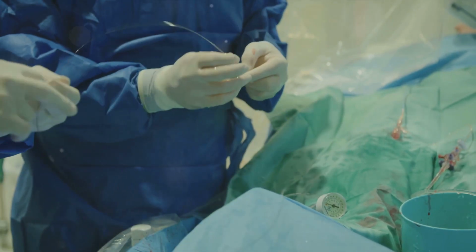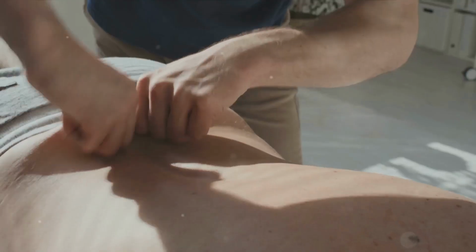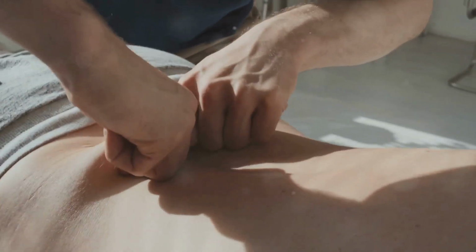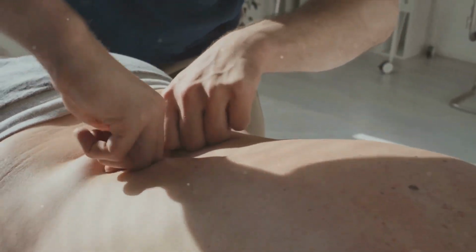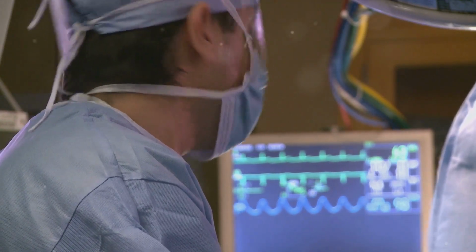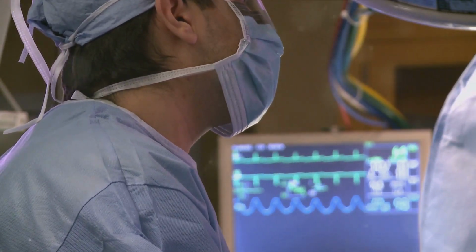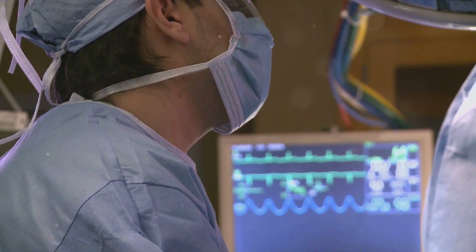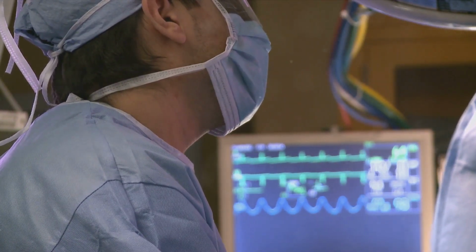We also walked through the step-by-step process of performing a spinal tap. We talked about the importance of patient positioning, sterile technique, and careful needle insertion. We also highlighted the importance of monitoring the patient for any potential complications, such as headaches, infection, or bleeding.